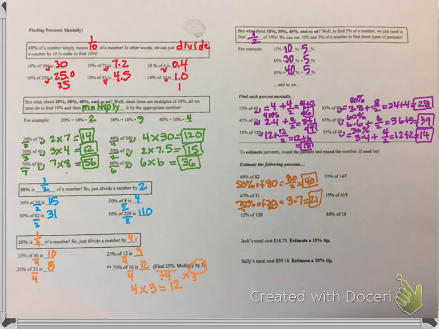Okay, 12% of 128, well, that'd be about 10% of 120. So that's easy. To find 10%, I'm going to divide by 10, and that's going to give me 12. And then over here, 32% of 147, well, that's about 30% of 150.